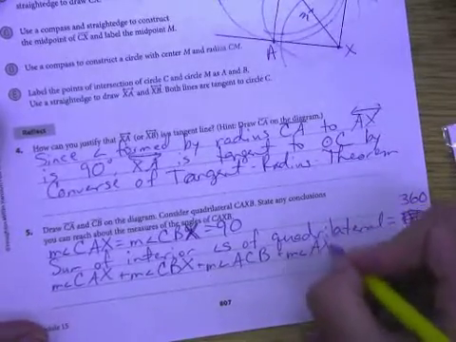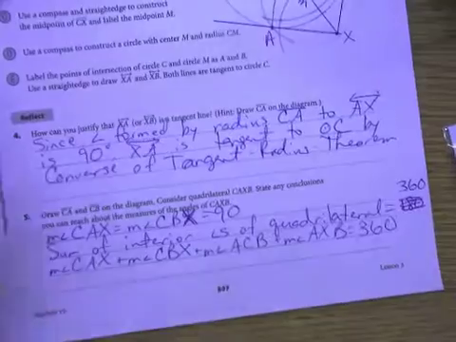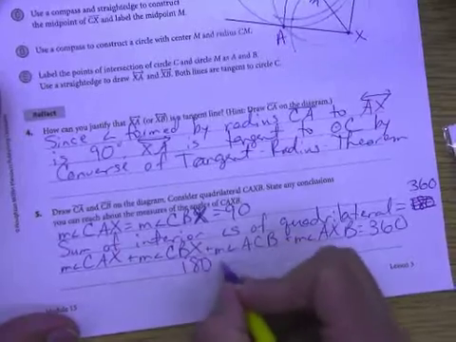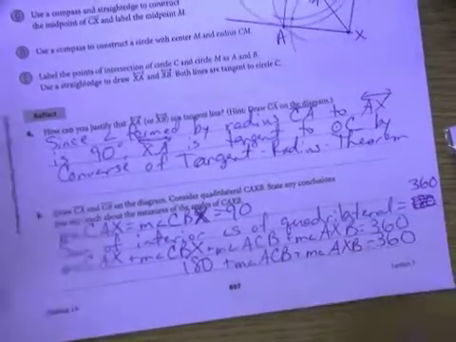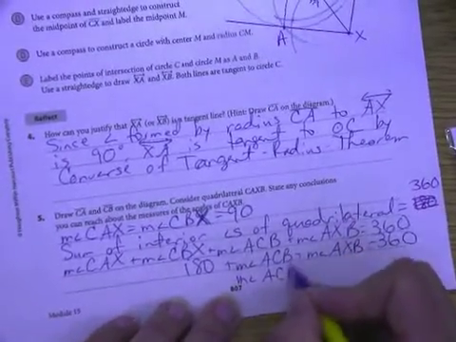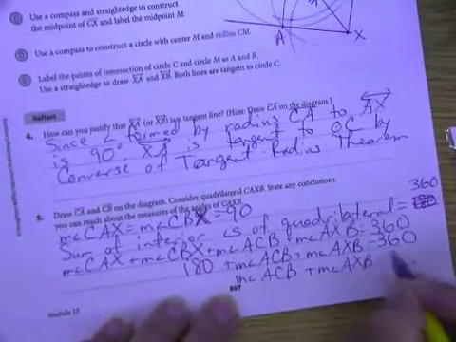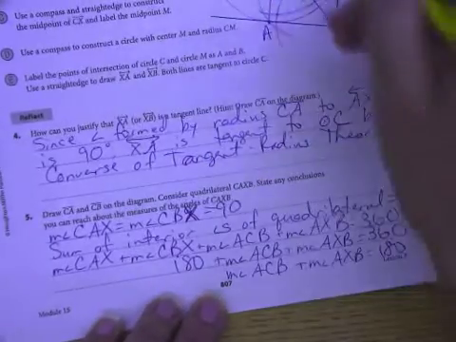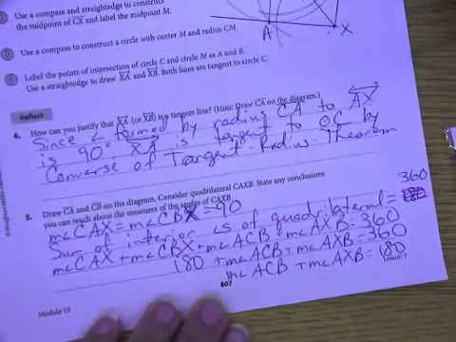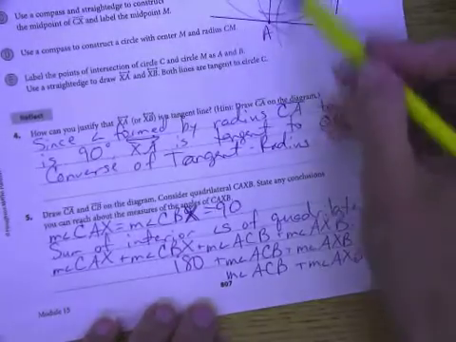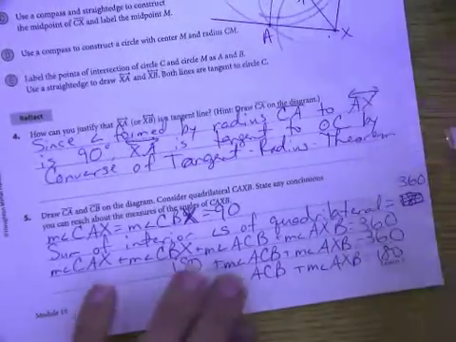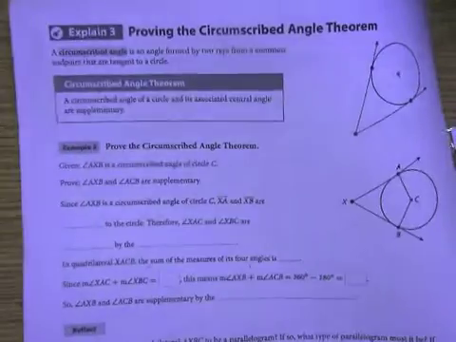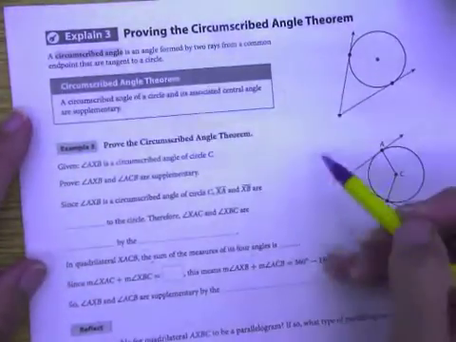And since each of these is 90, so measure of angle CAX plus measure of angle CBX plus measure of angle ACB plus measure of angle AXB has to equal 360. I know each of these is 90 from up here, so 90 plus 90 is 180, plus the measure of angle ACB plus measure of angle AXB equals 360. And that allows me to conclude that the measure of angle ACB plus the measure of angle AXB has to equal 180. So I know that these two angles have to be supplementary.